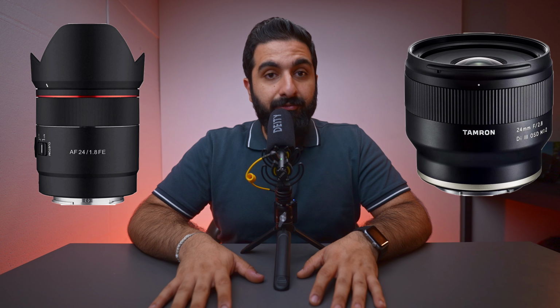If you search a certain focal length online, let's say a 24mm, you will have a couple of different lenses with a couple of different prices. Let's say a 24 f1.8 and a 24 f2.8. The lower the aperture number, the cheaper the lens will be. We discussed that already, and this is done, okay?